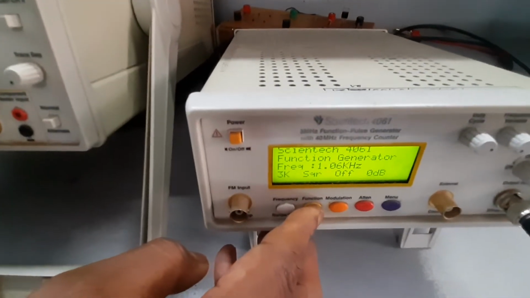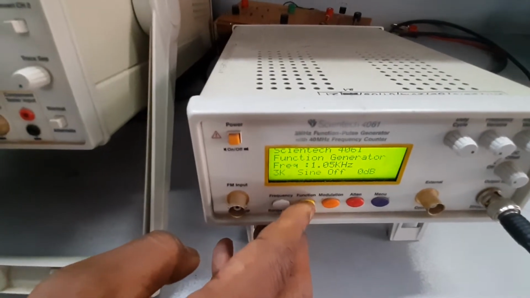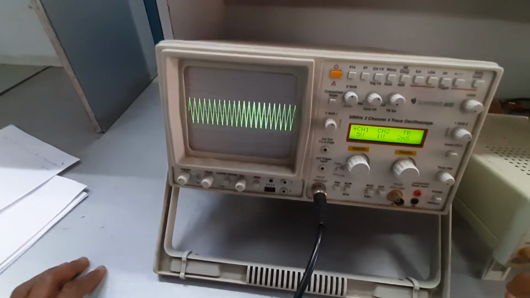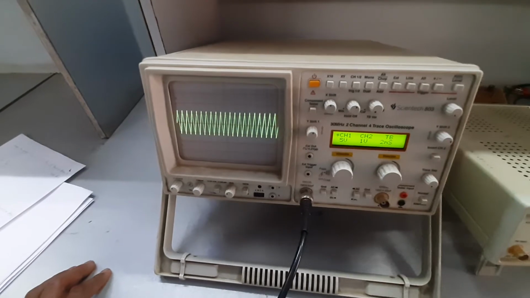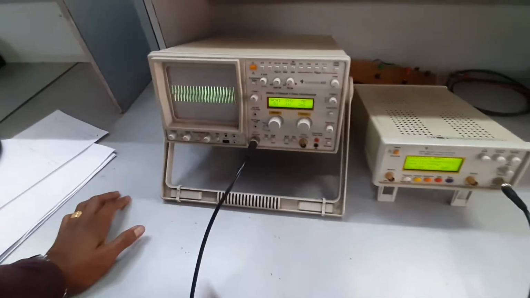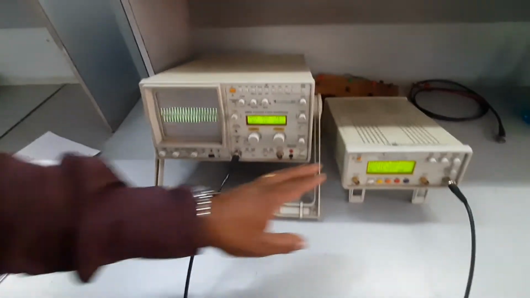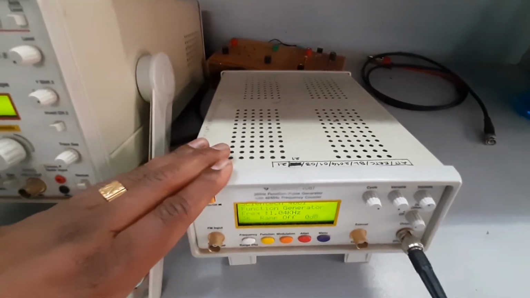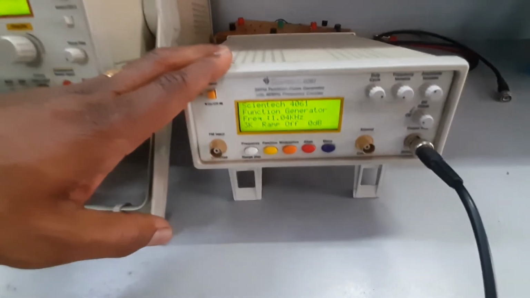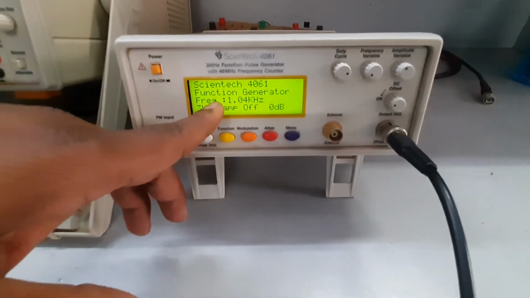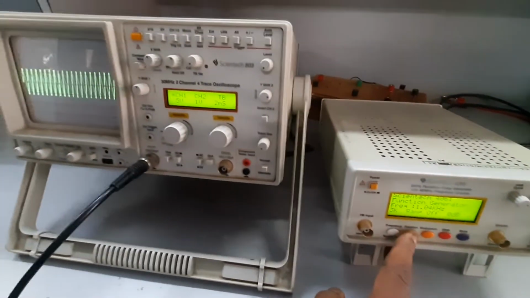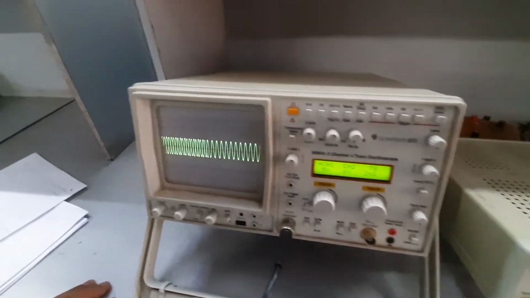Likewise, if I change the function to a triangular waveform, in the CRO panel we can view a triangular waveform. And if I change the function to ramp, the ramp waveform can be observed. So this is the basic advantage of our function generator: it is readily available, and depending upon our requirement, we can choose the particular waveform with the help of this function button. Right, now we are making sine.